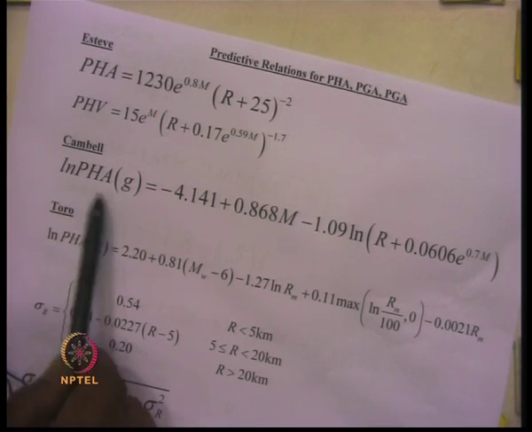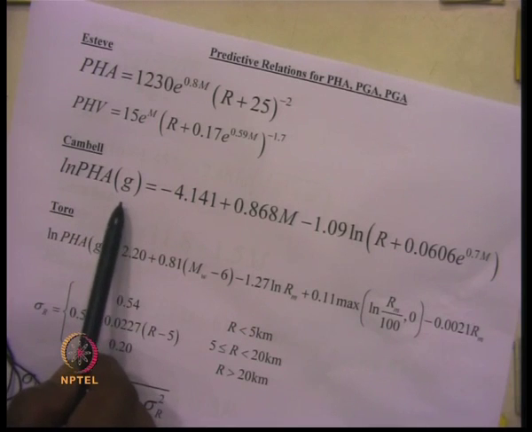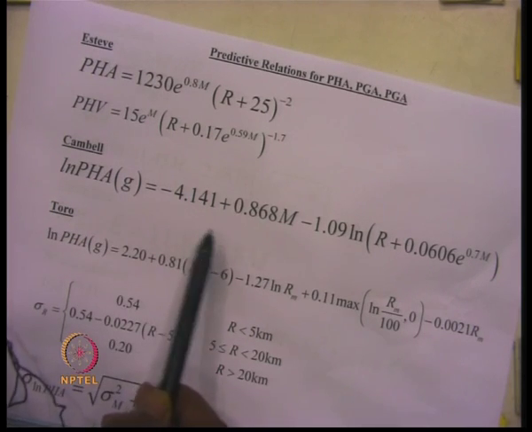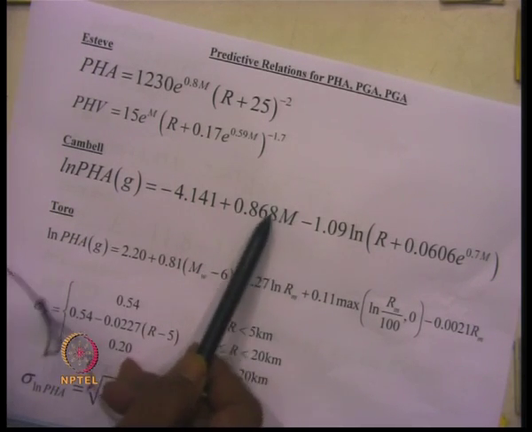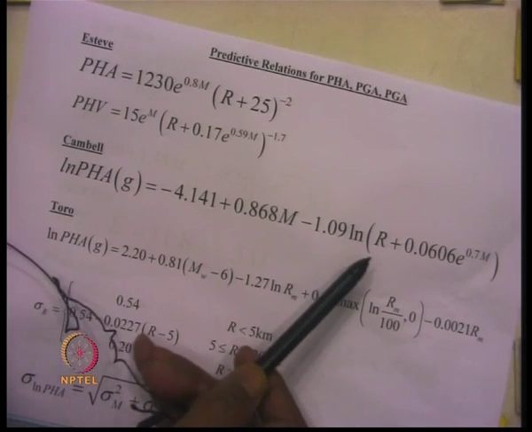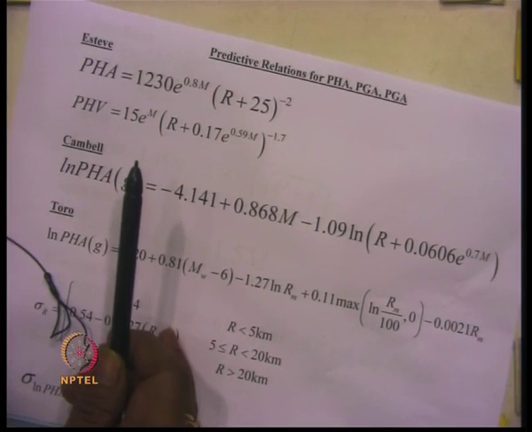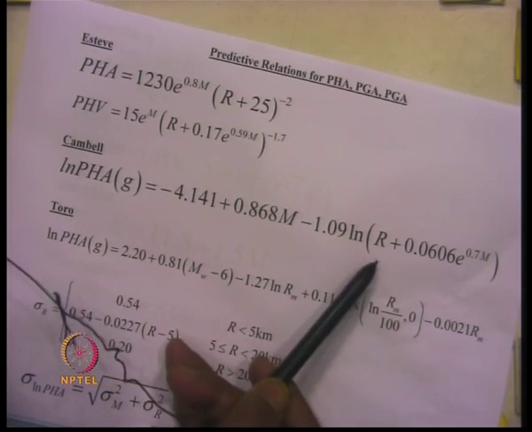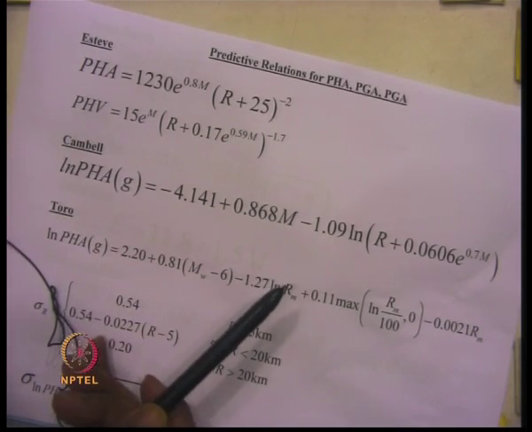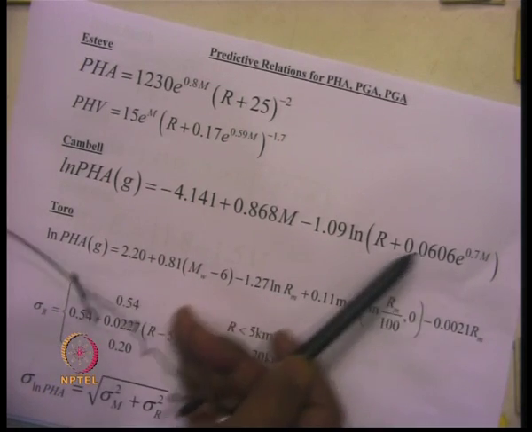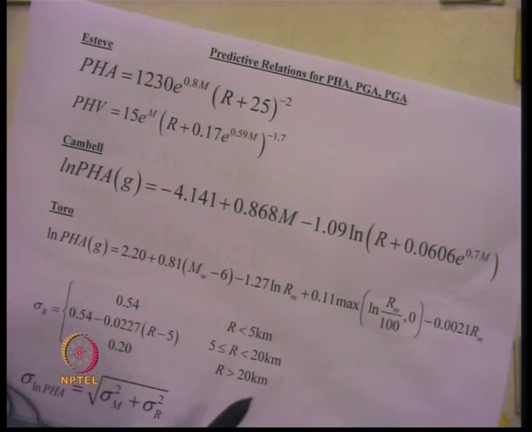So, log of PHA in g unit is again a linear function of magnitude m and the ln of the epicentral distance r, and we see that the epicentral distance r is again increased by a certain quantity.